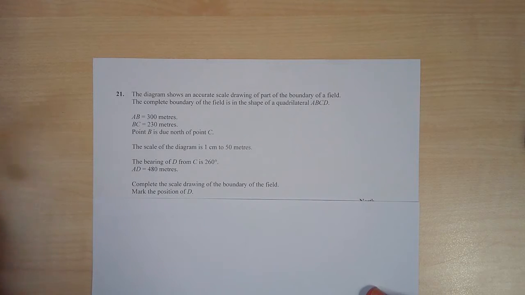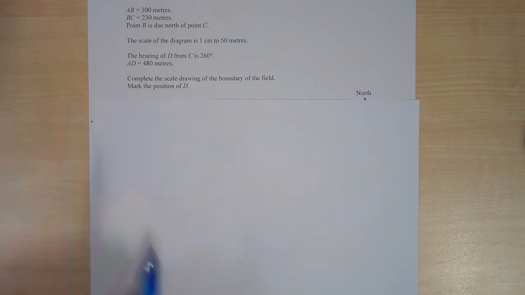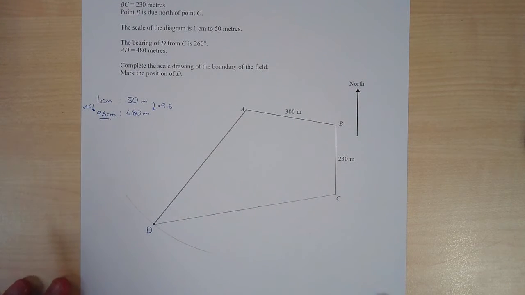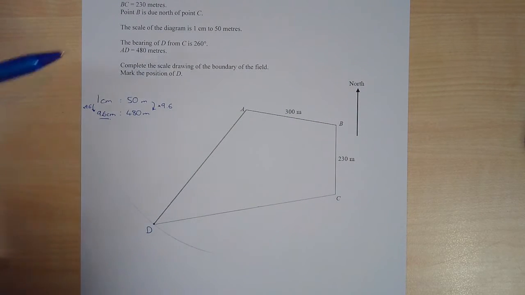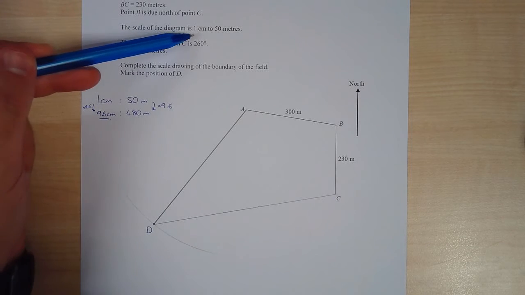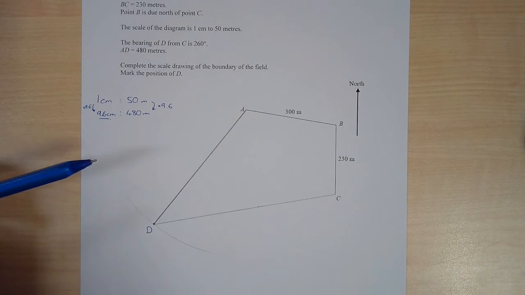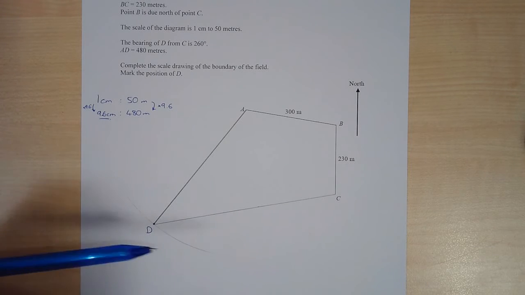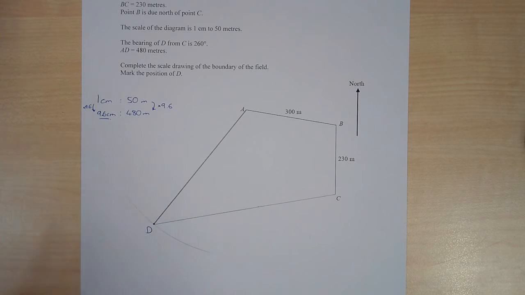Now, your answer is going to look something like this. I'm going to explain where I've got this from in a moment. Firstly, for this to be accurate, because the scale is 1 centimetre to 50 metres, I needed this to be on A4 paper in order to draw it like this. If you haven't got it on A4 paper, it will look something like this, but it might just look a tad different in how it fits on the paper.